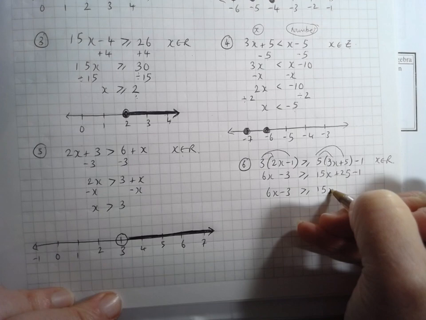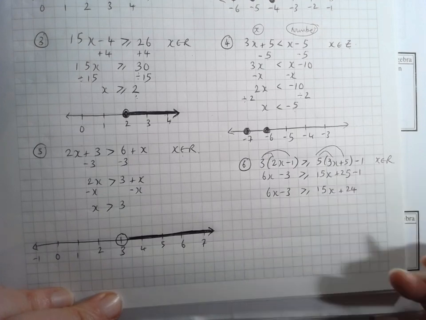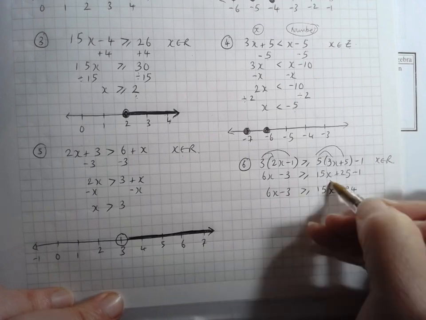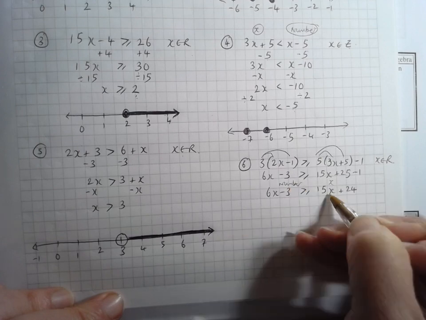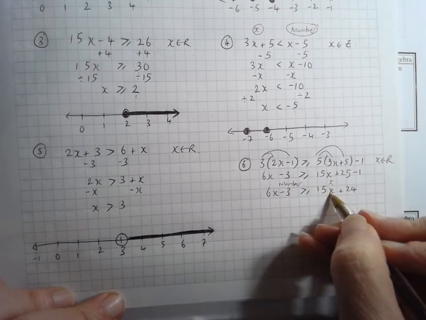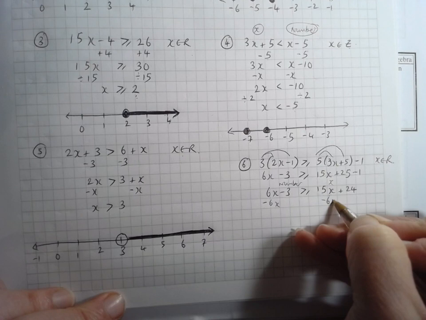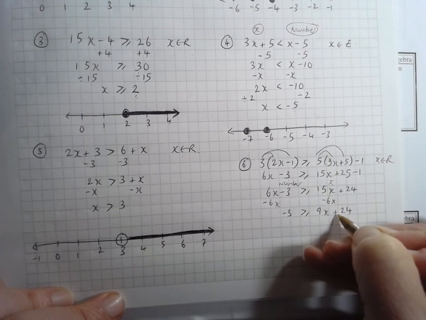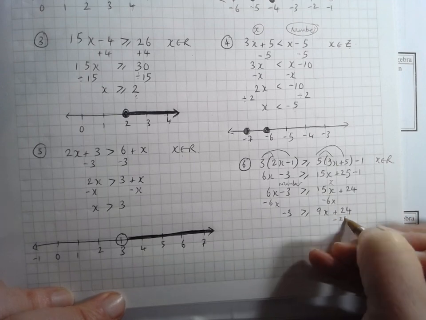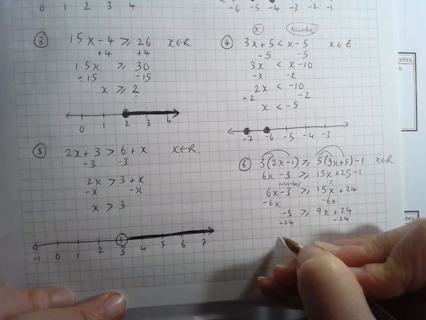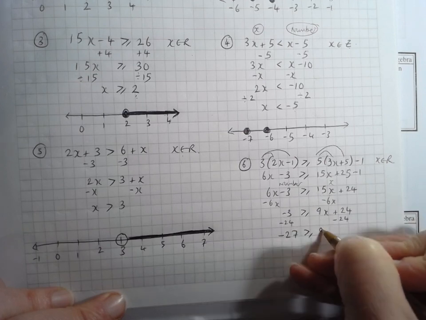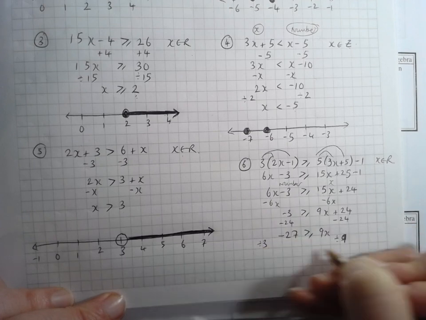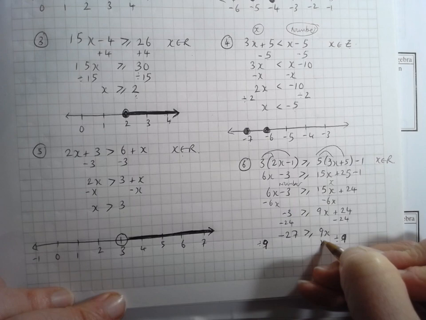Numbers to one side. I think I'm going to put the x's on this side and the numbers on this side because I've got more positive x's on this side. So I don't want that 6x there. Take 6x away. So negative 3 is greater than or equal to 9x plus 24. And I don't want that 24 there, so minus 24 from both sides. I've now got minus 27 is greater than or equal to 9x. Divide both sides by, sorry, by 9. 9x divided by 9 is x. Minus 27 divided by 9 is minus 3.